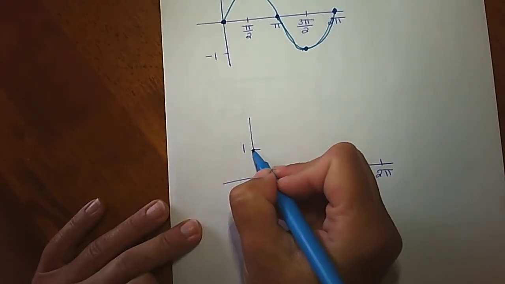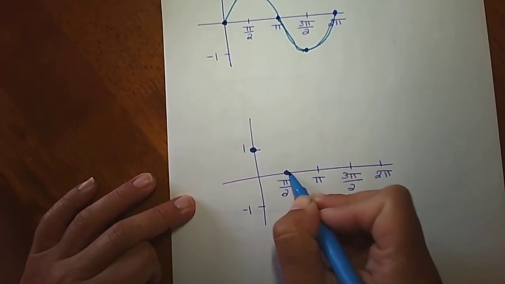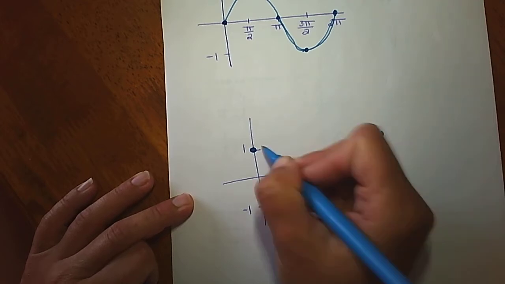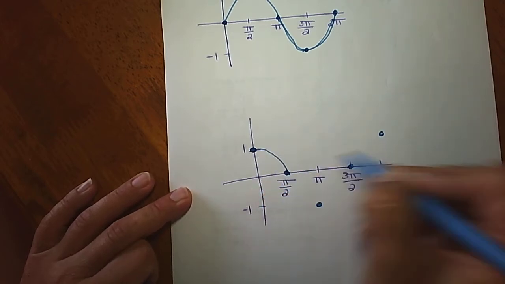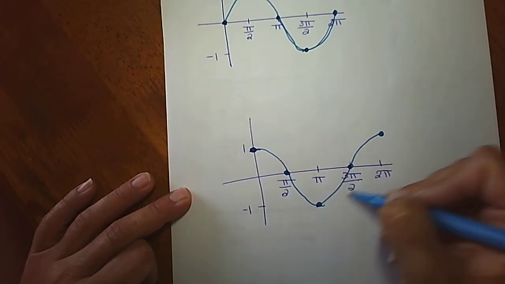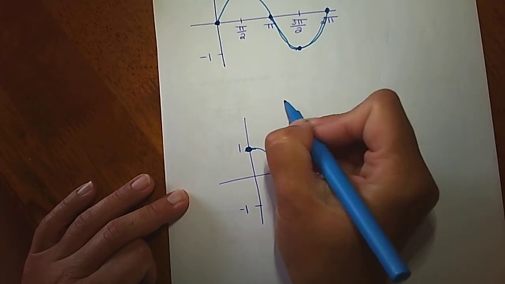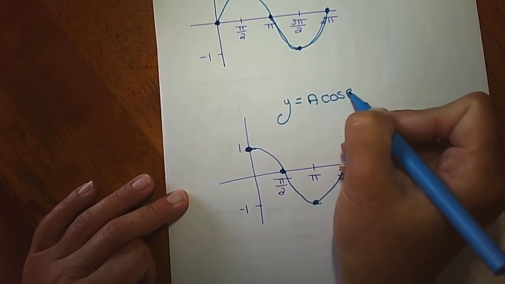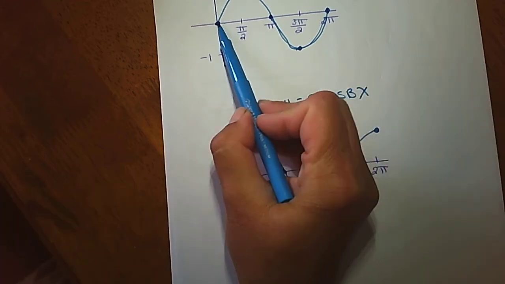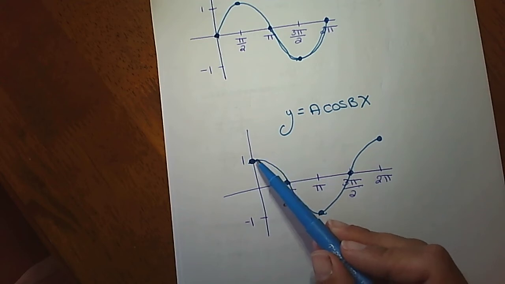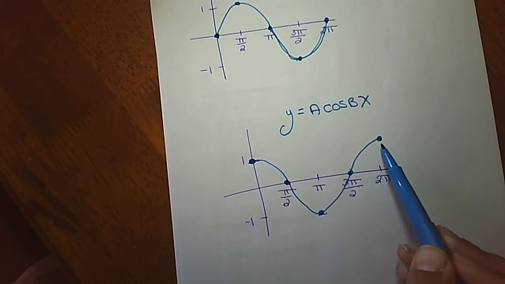Now, if the graph starts up high, hits the middle, goes down. If it starts up high and ends up high, right, this curve that looks like this, it's almost like a V, that's our cosine curve. Okay, so sine starts at the origin, goes up and down. Cosine starts up high, goes down, then comes back up again.